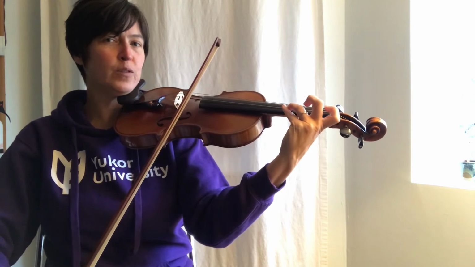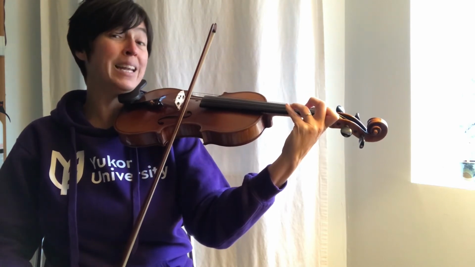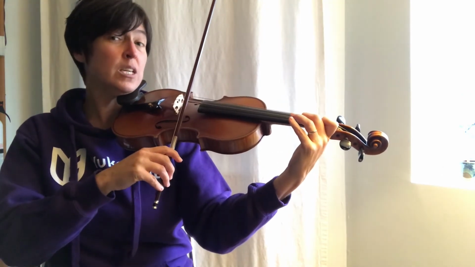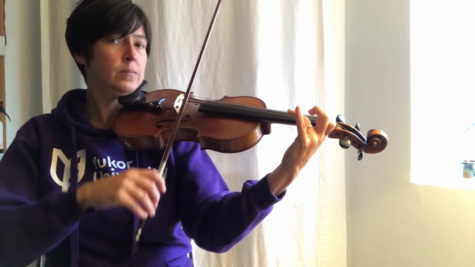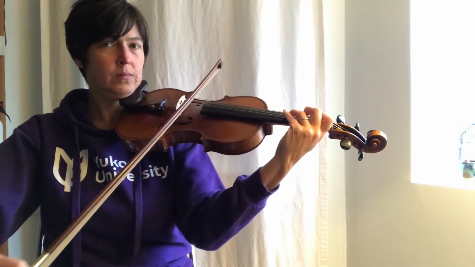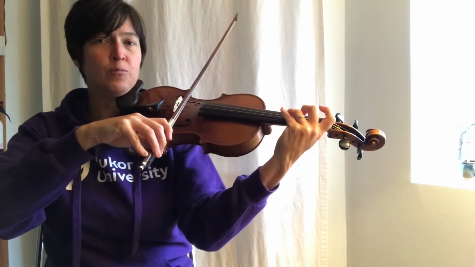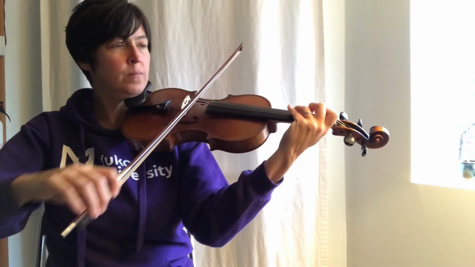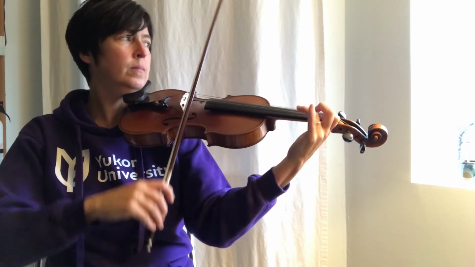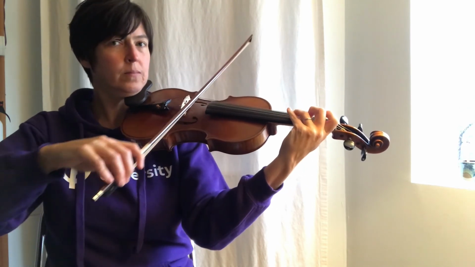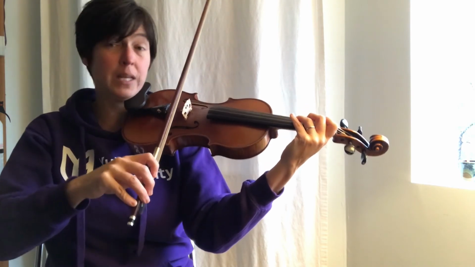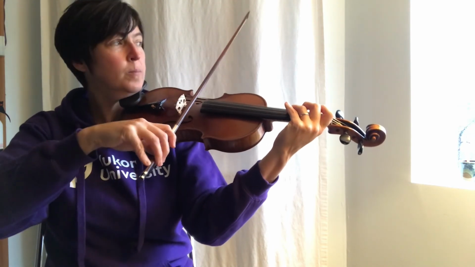I'm going to pull that first finger back without moving my hand. I'm going to play an F natural with a low first finger. And then the top note is a G. So let's play that pattern together. Ready? Go! Good. Let's do it again and really just pay attention to what it feels like to play this pattern. Ready? Go!